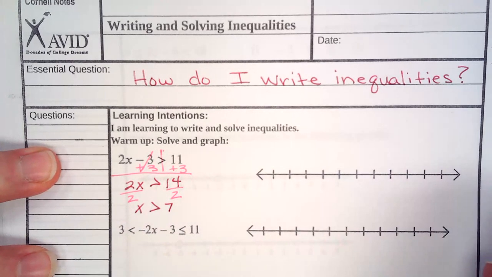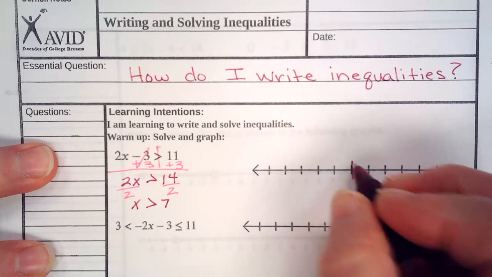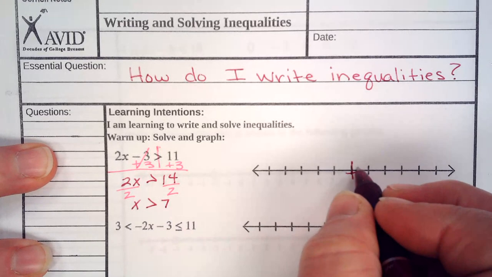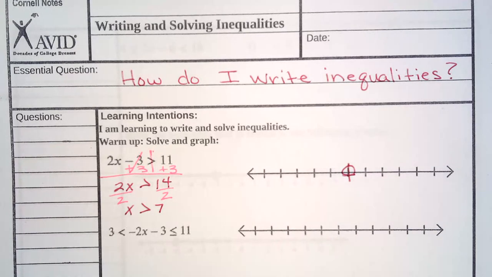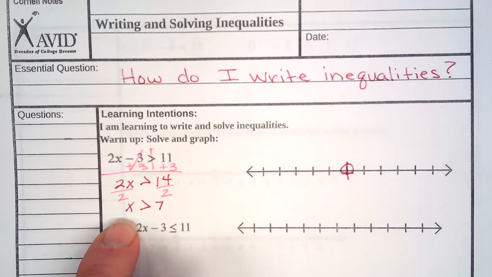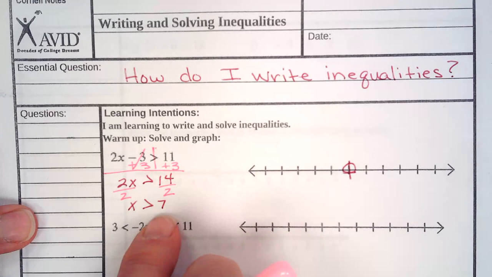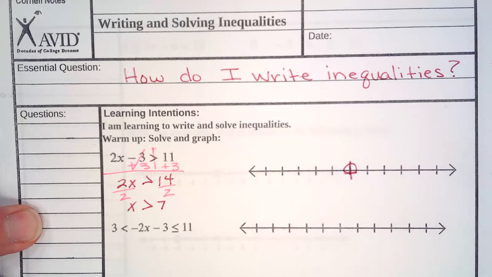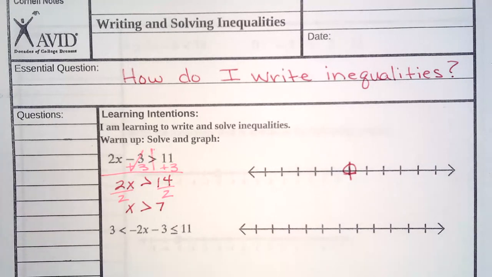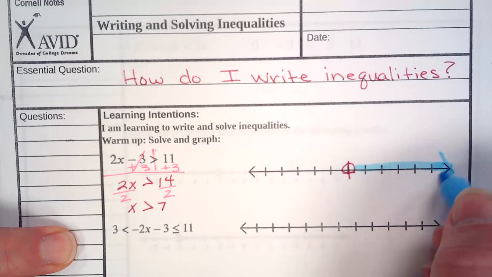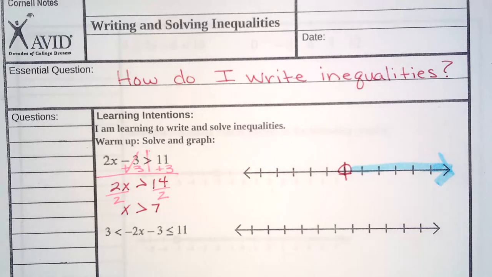Doesn't matter where I put it on the number line. I just identify 7. Is this an open circle or closed circle? Open because it is not equal to. And x, the alligator mouth, goes to the x, which means that x is going to be greater than 7. 7 is the smallest number you should see. The shading is to the right. And this is 7.